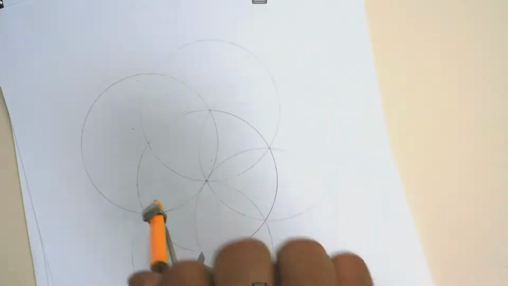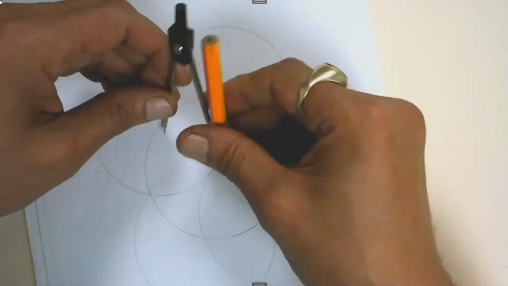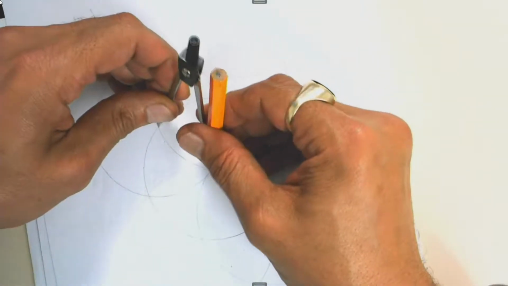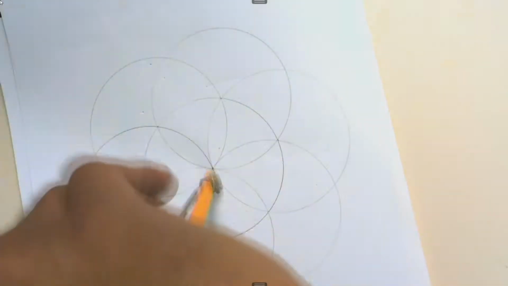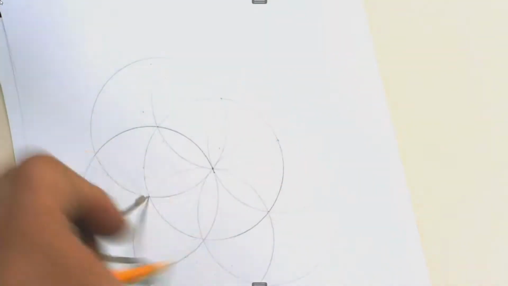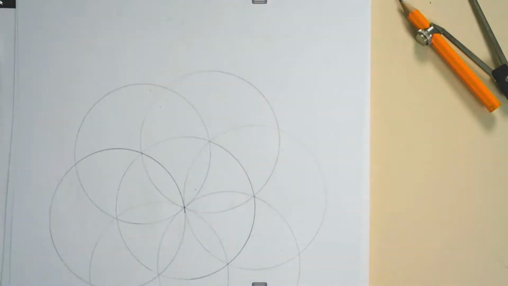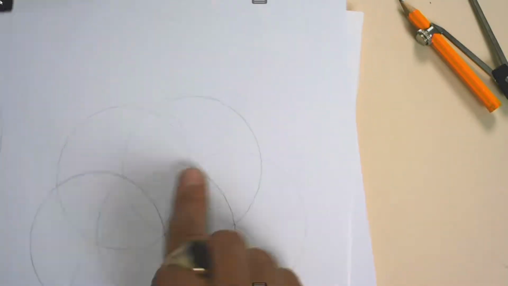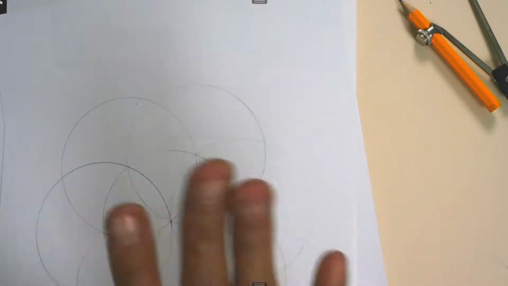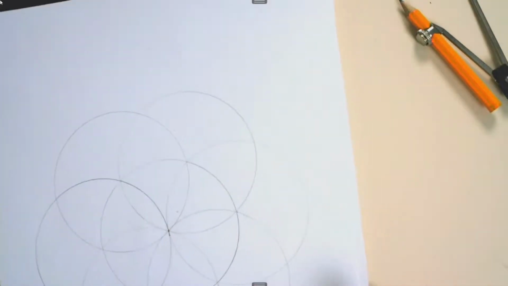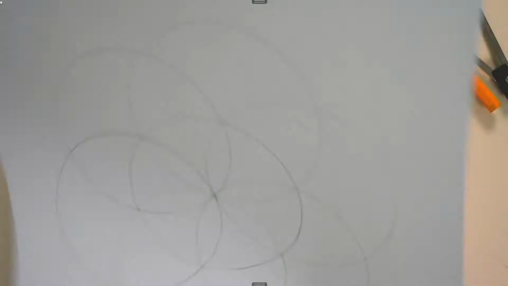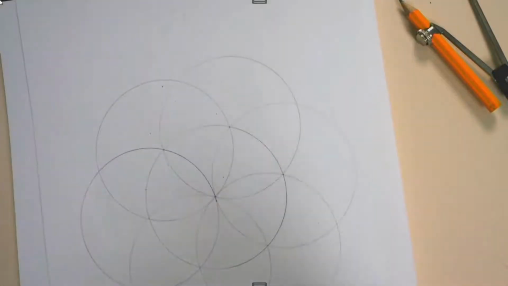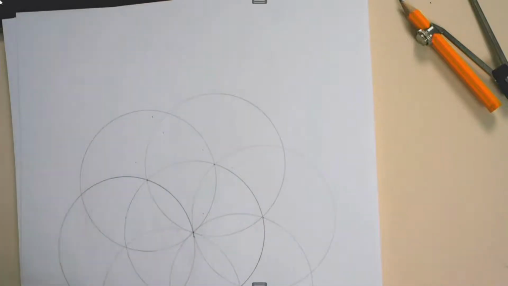Let me just continue for time's sake. And somehow you can see now, what a beautiful pattern. Now you can color these, and this is the 7 circle pattern that we are going to use in this exercise over and over again. Let me just show you.